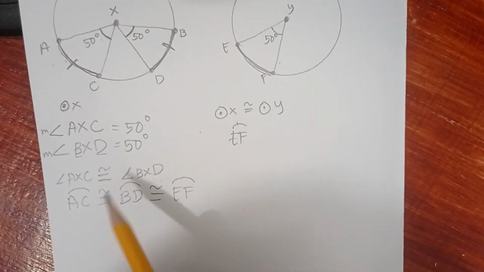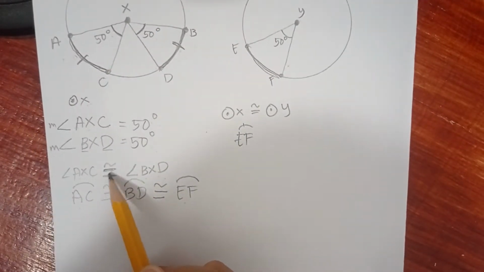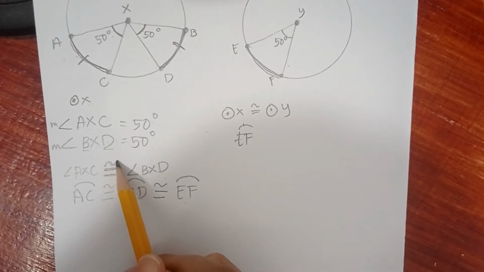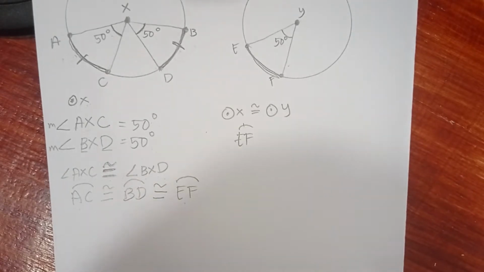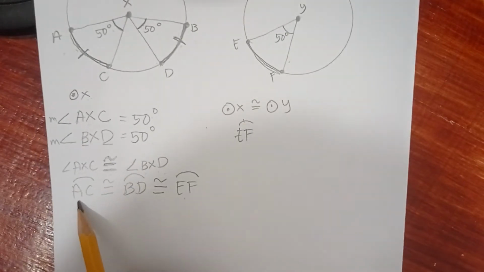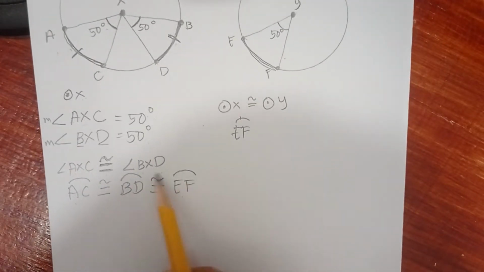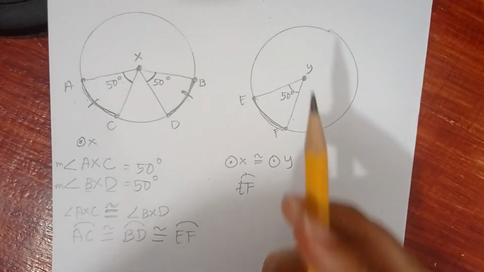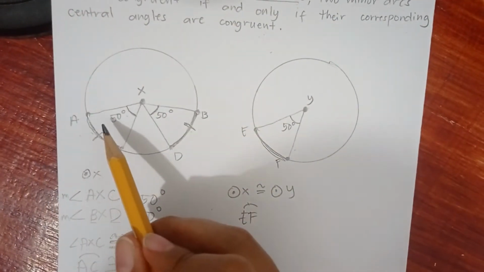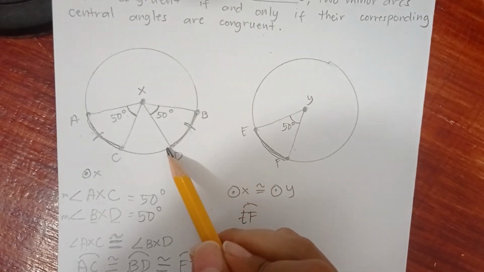Ano ang symbol for congruency? Ito po. Yan. Equal, tapos merong parang ganyan sa taas. Okay? So, therefore, ang arc AC is congruent to arc BD. So, mamaya natin isasama yung arc EF. Pero alamin muna natin, bakit ba naging congruent ang arc AC at arc BD?